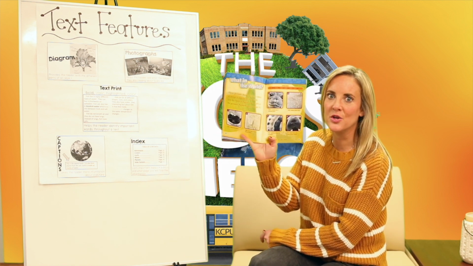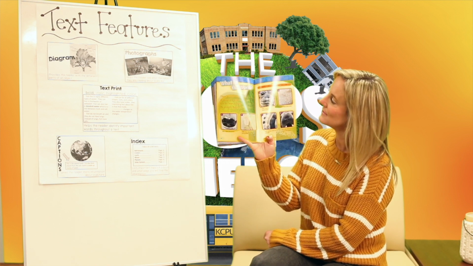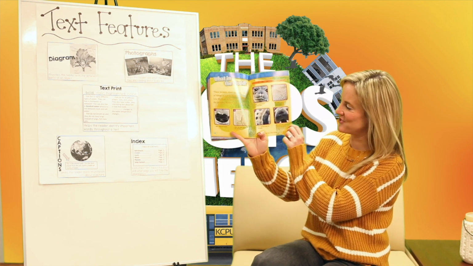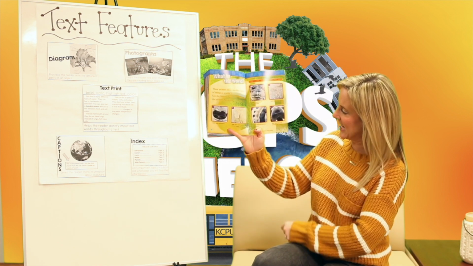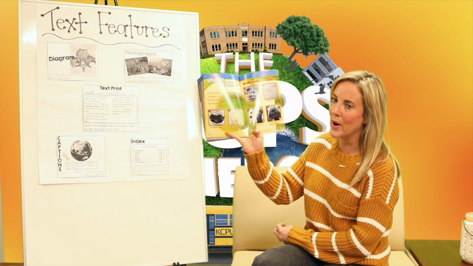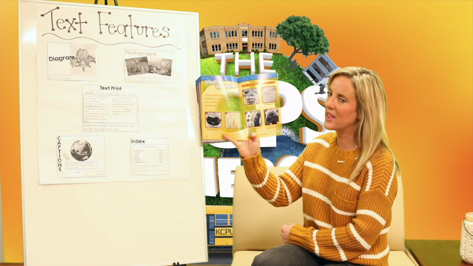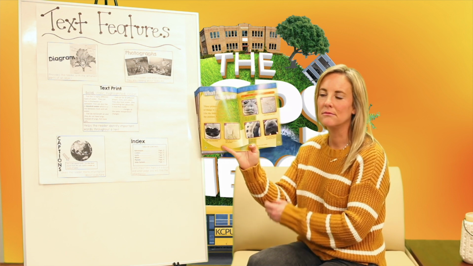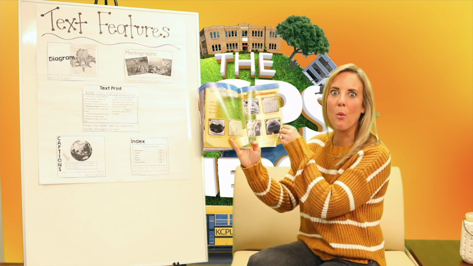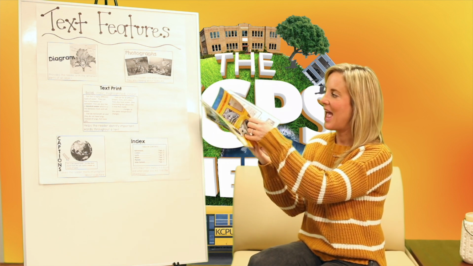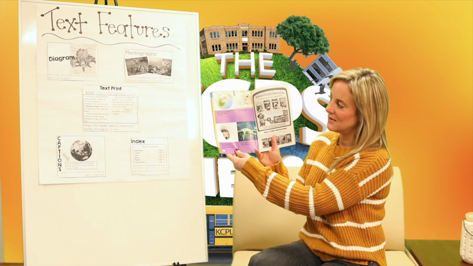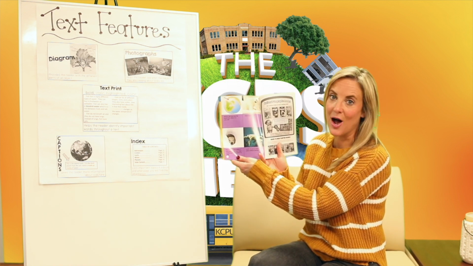What does a polar bear use for those things? Their paws. Great job. Number 6, hint, polar bears are afraid of this animal. What were they afraid of? What did the text say? Correct, a walrus. And then our last page is a text feature that we already discussed.